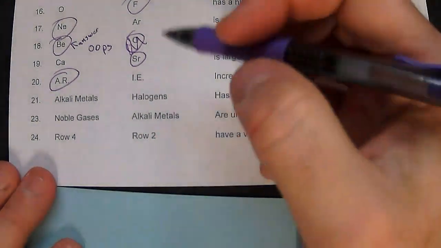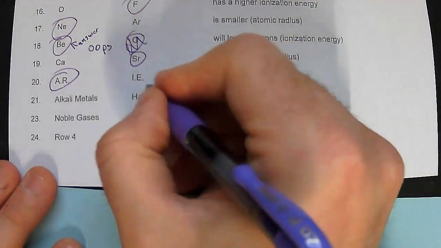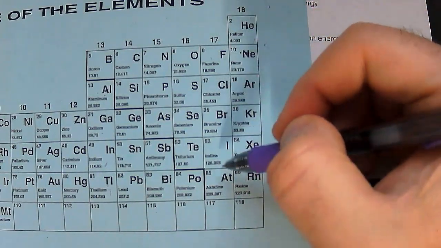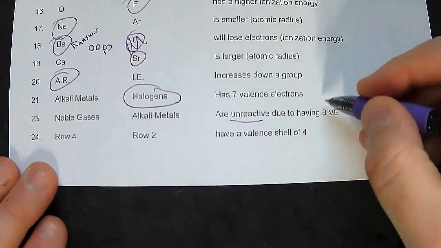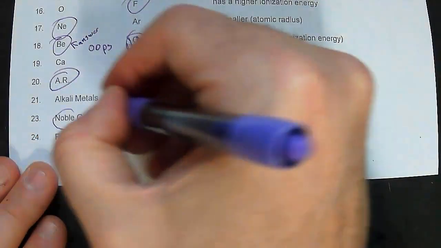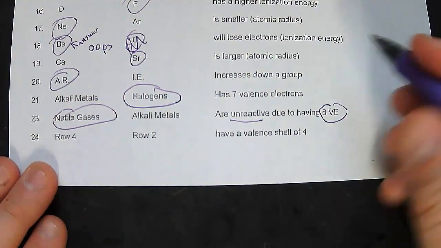So the last few here, alkali metals versus halogens, 7 valence electrons. That's going to be the halogens. Again, valence electrons, you want the 17 here, the 7, that's going to be the halogens. Unreactive, if you didn't know unreactive, you can look and it says 8 valence electrons, that's going to be the noble gases. And the last one is have a valence shell of 4.